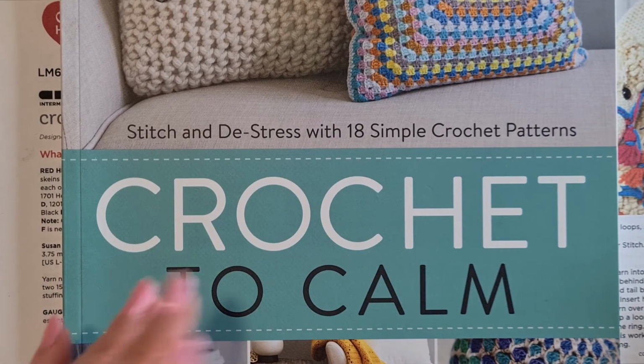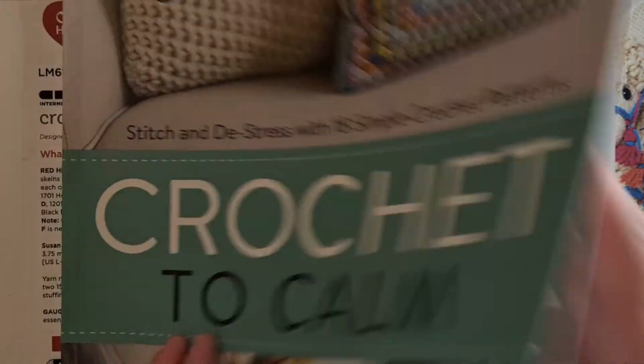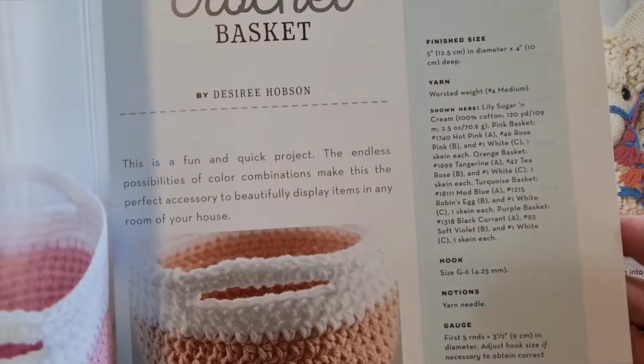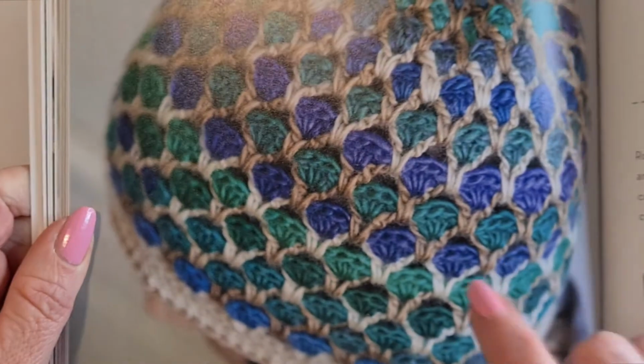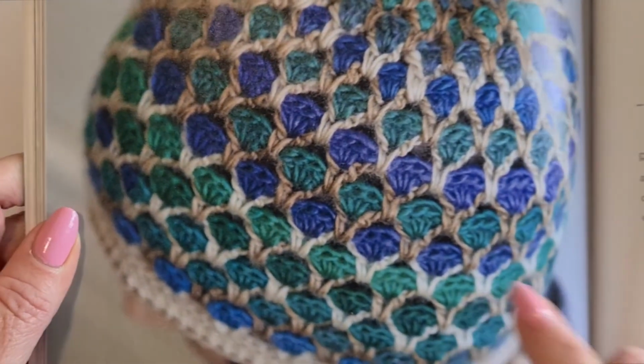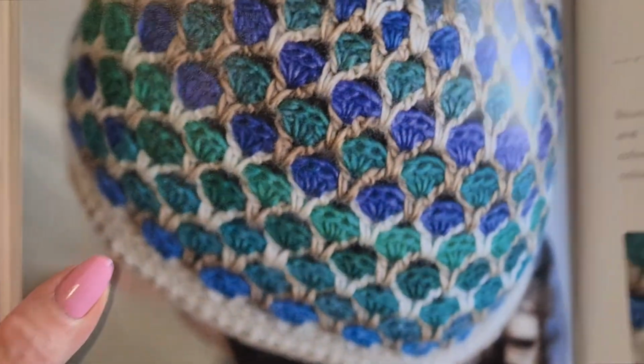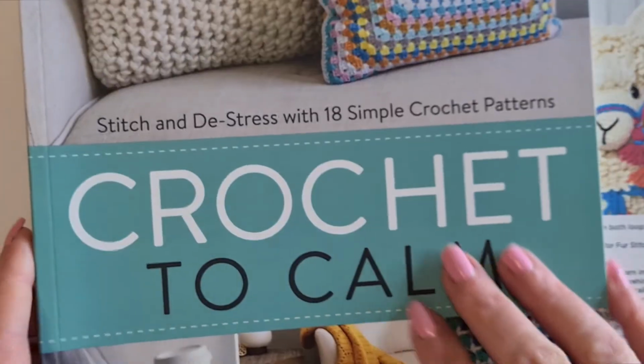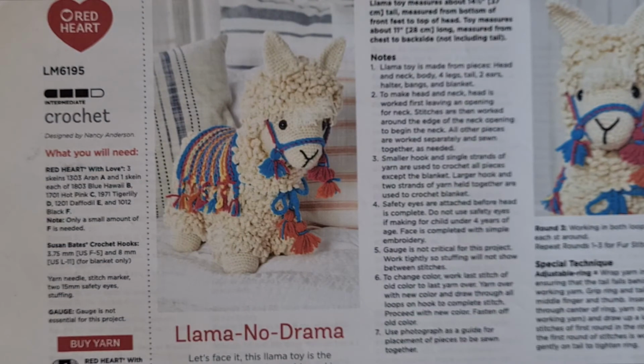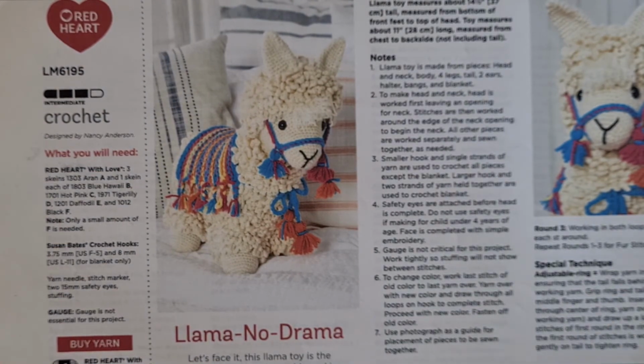The Crochet to Calm book is definitely a great thing. I'm sure they've got this in libraries if you can't buy it, but there's some really wonderful stuff in here. Baskets and blankets and cushions, and this fantastic beanie that I made one of as soon as I got this book, because look at it, it's just glorious. So that is a wonderful book as well, but it's no good to you if you don't learn to read patterns. So learn to read patterns.